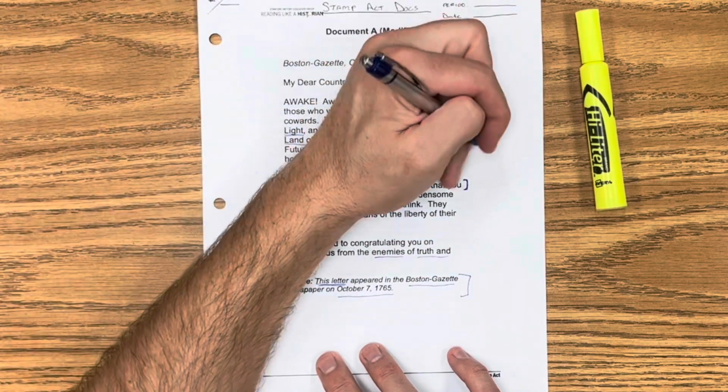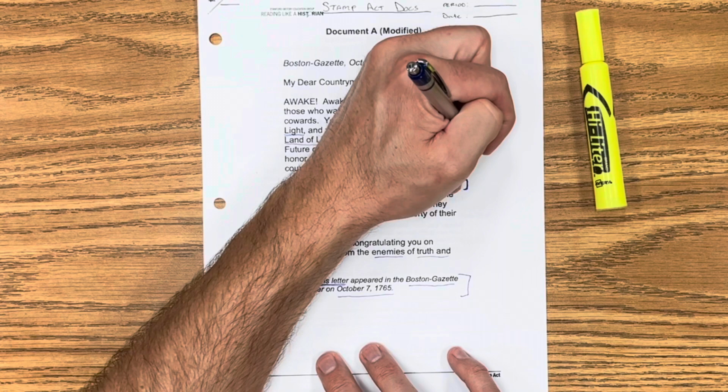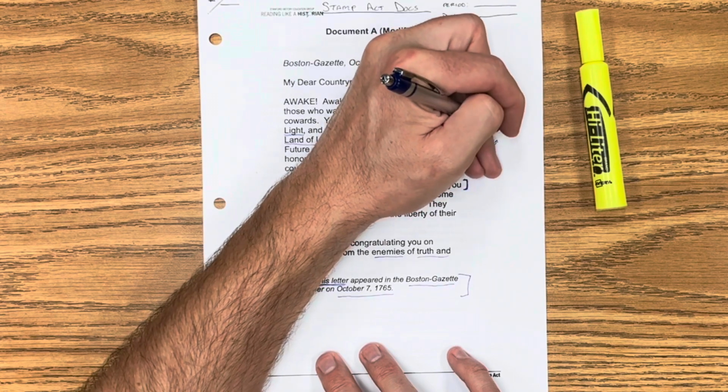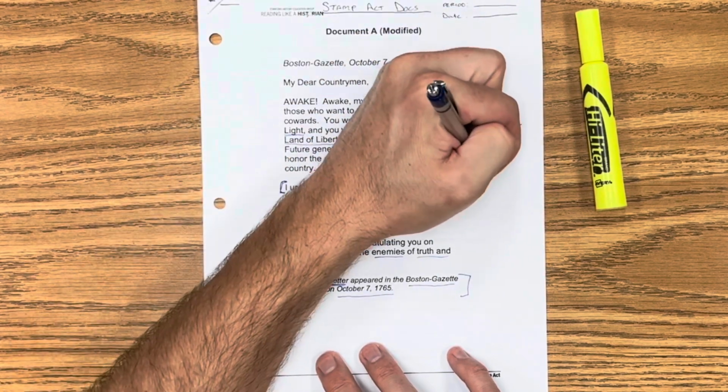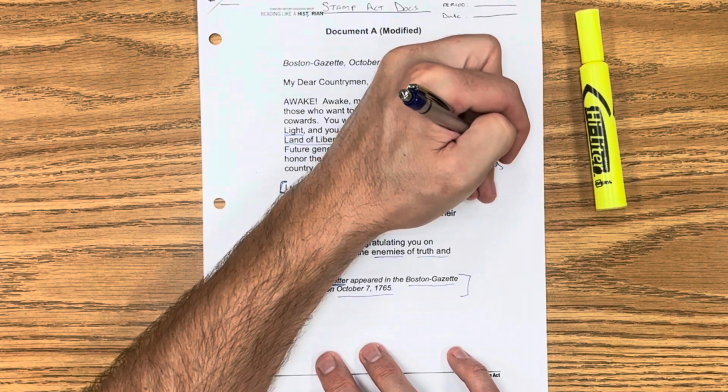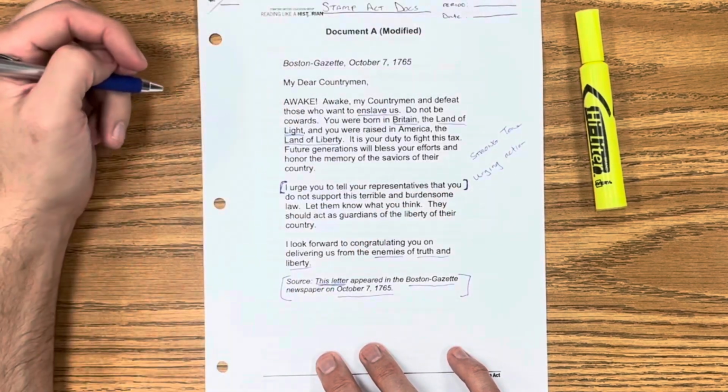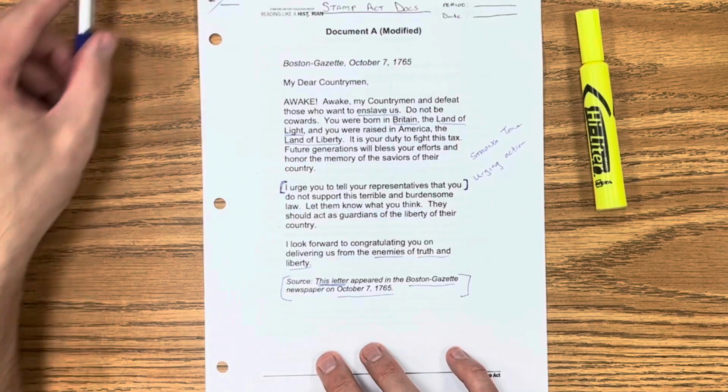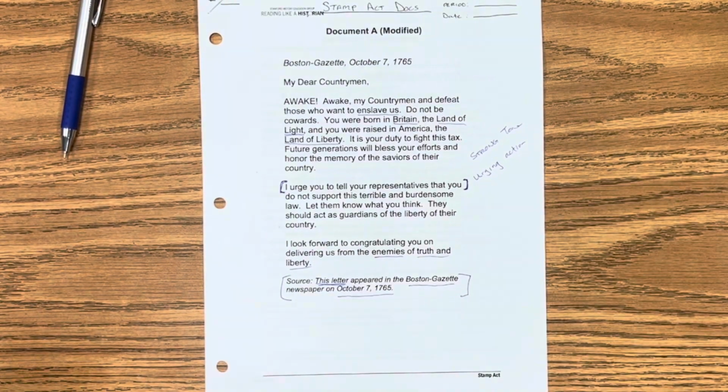So just some notes here on the margin. This is a strong tone. It's urging action. Talks about future generations.